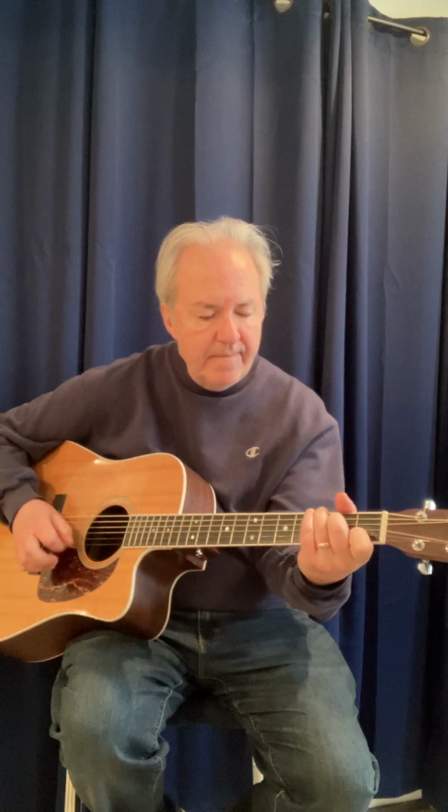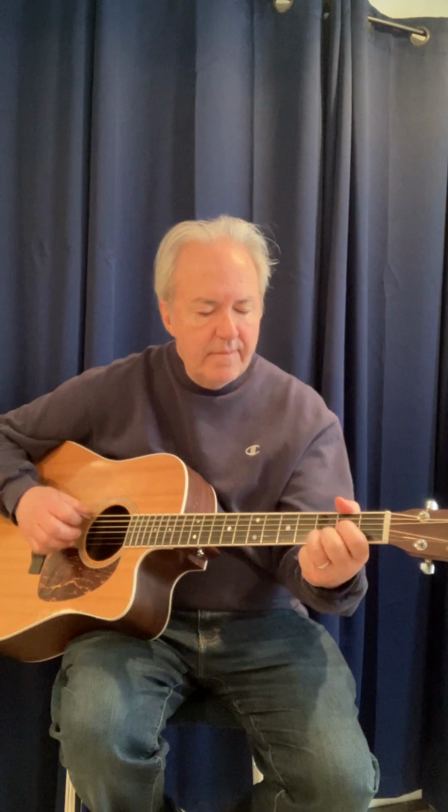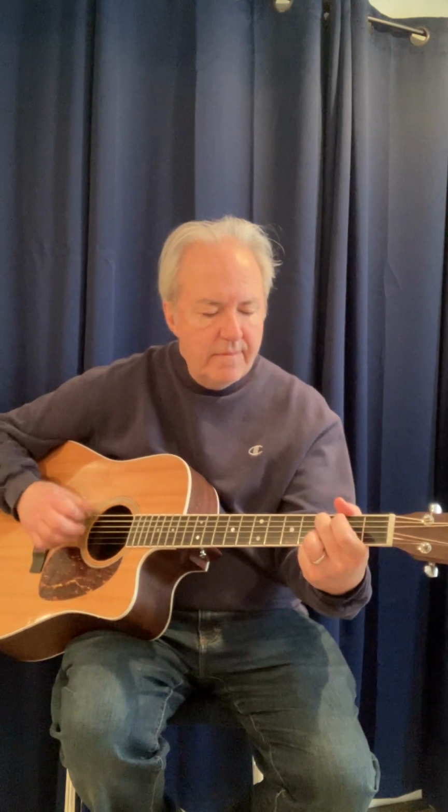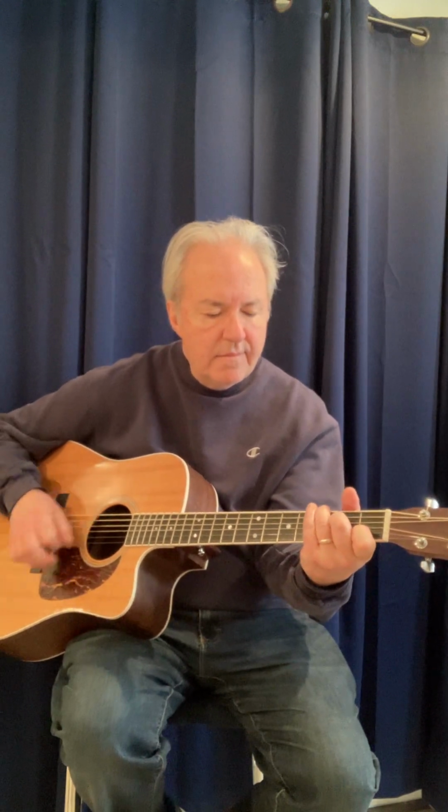And usually that's a descending pattern, or it could be an ascending pattern, but it's usually descending. So these are just some examples of descending patterns, and that's what the slash chord is.